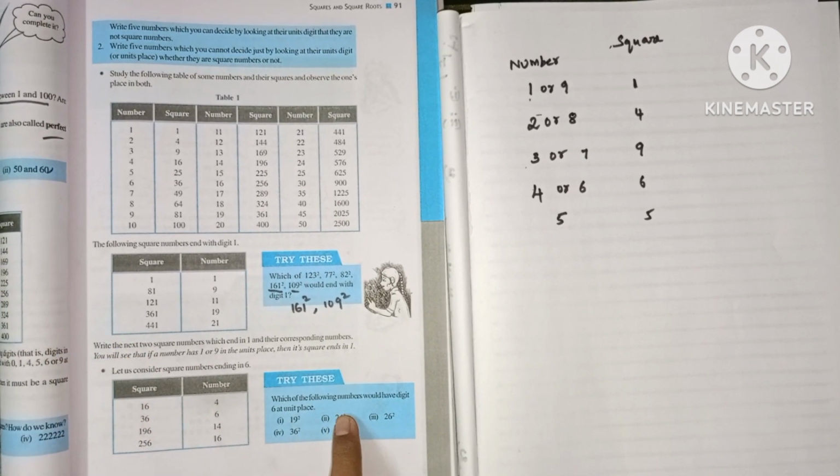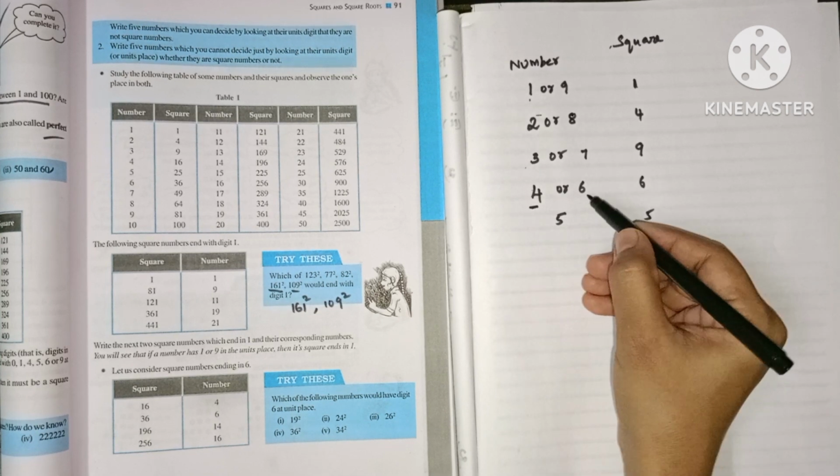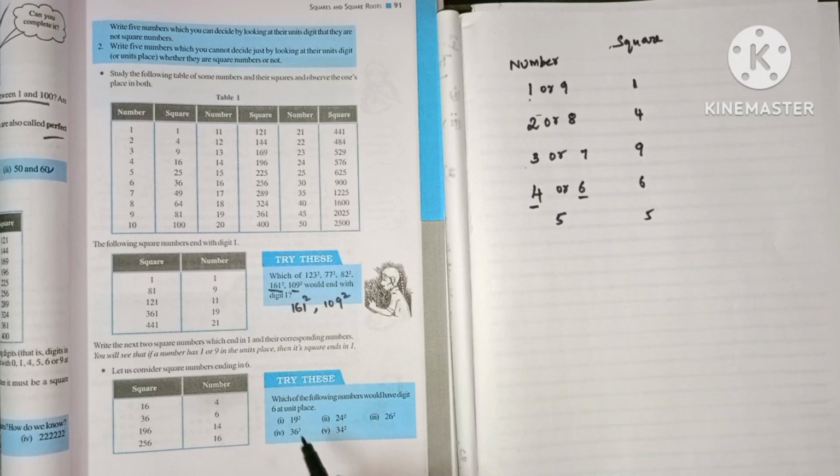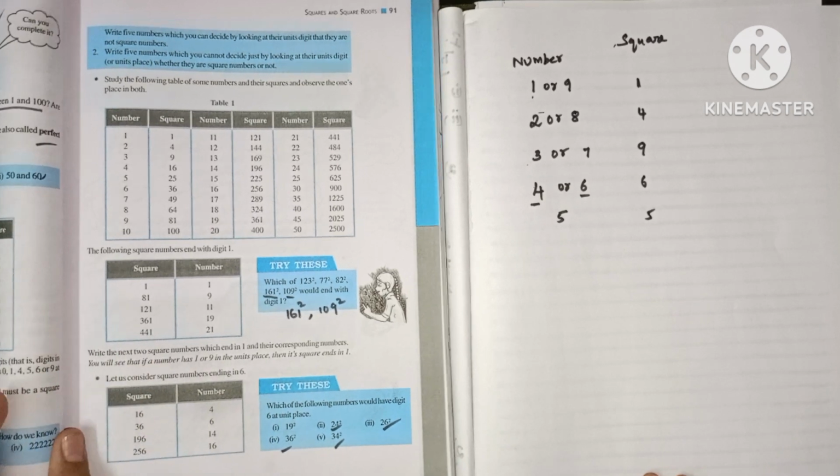Which of the following numbers would have digit 6 at units place? So to have 6 at units place, the number must have 4 or 6, right? So 4 or 6: 24, 26, 36, 34 square. So these four numbers will have 6 at units place. Students, very easy it is. I think you are understanding.